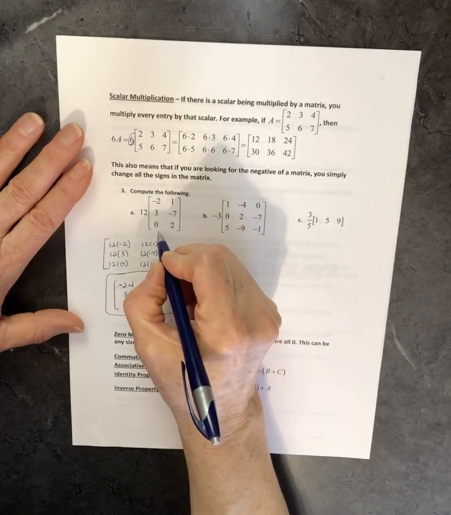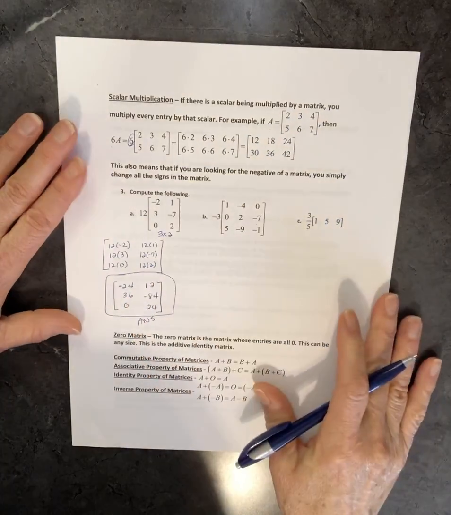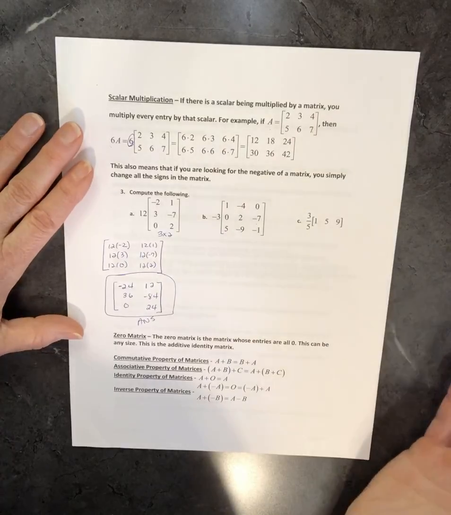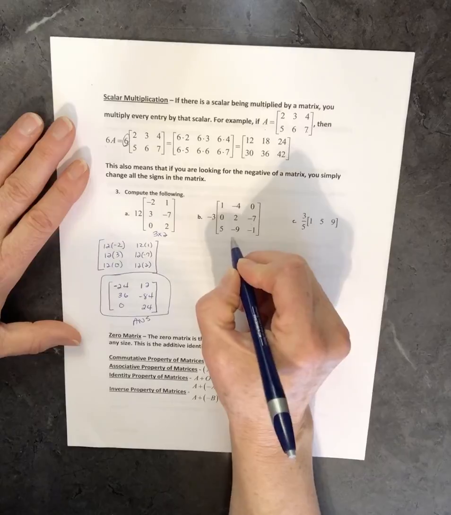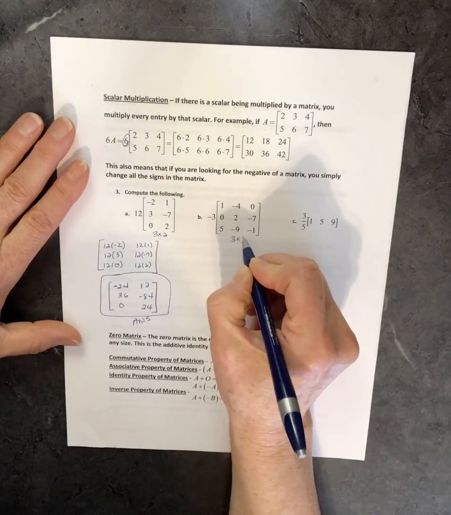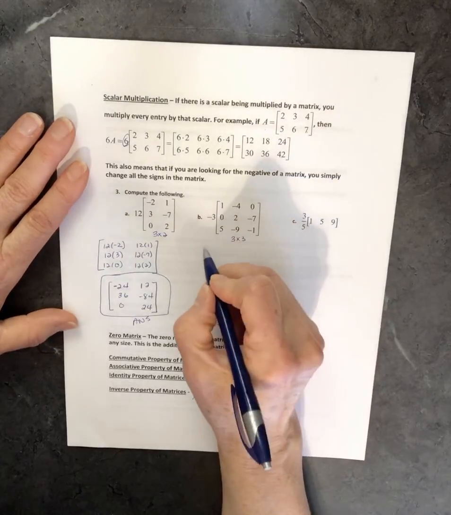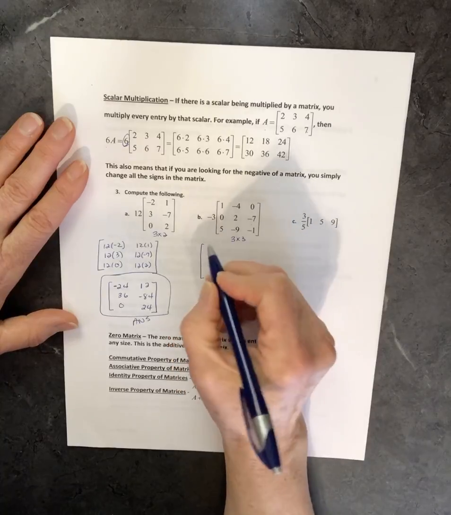Let's keep this in front of you. This is a 3 by 2 matrix. Okay, and notice my answer is exactly the same as far as dimensions. It's a 3 by 2. So here I have a square matrix. This is a 3 by 3, multiplying by a scalar. So my result should be a 3 by 3.